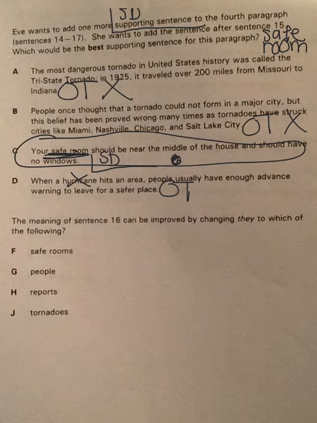The meaning of sentence 16 can be improved by changing "they." So we have a pronoun, and they want to make it precise. Precise means very specific to which of the following. So we're going to pause and go read the sentence with "they" and try to figure out what "they" is, and you're going to plug them in. I want you to take about a minute. Y'all can pause this video to plug them in and see what they are talking about when they say "they."